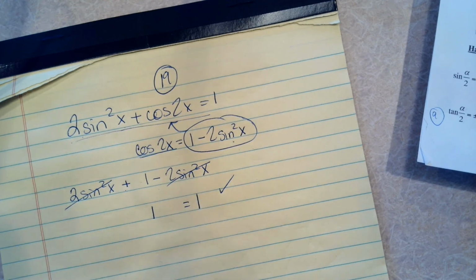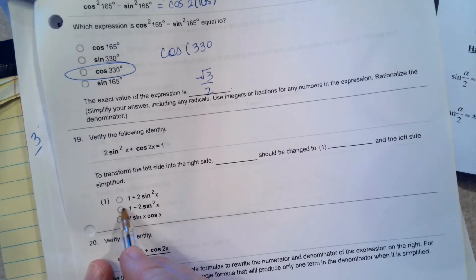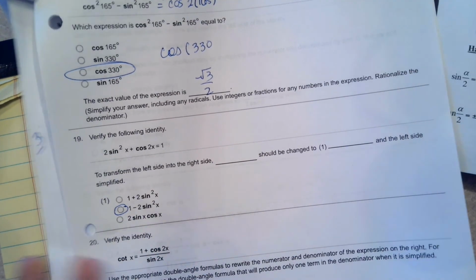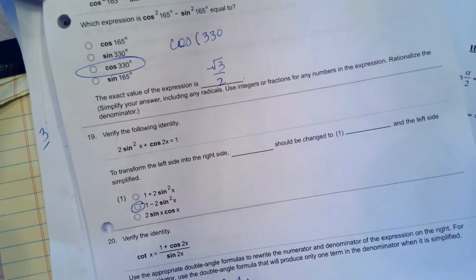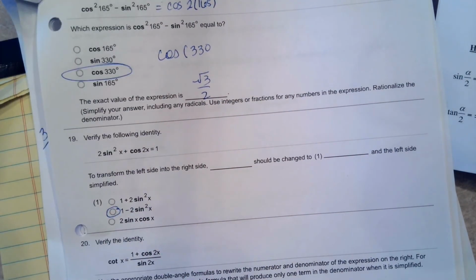To transform the left side to the right side, what do we use? Right here. Number 19, that's its answer. Okay, that completes 16 through 20.